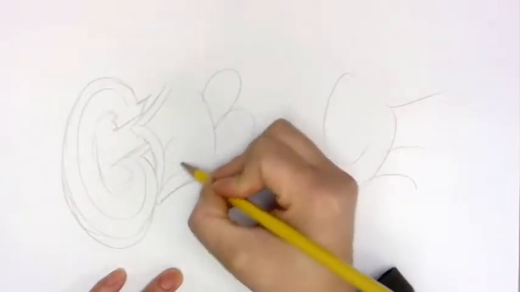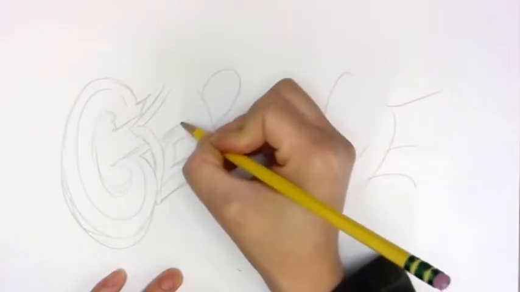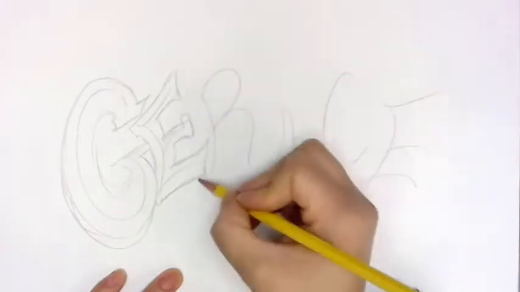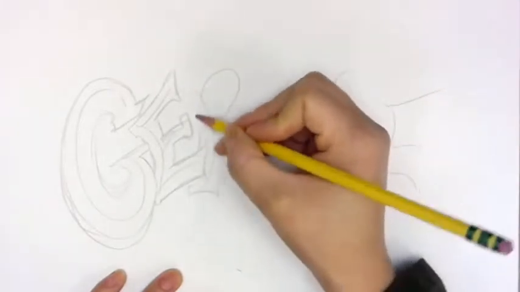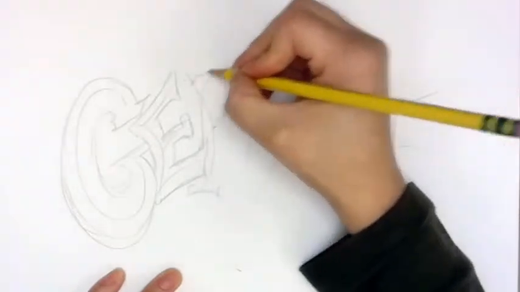I'm adding in sharp corners and hard edges on the ends of each of the letters. This is my own style. You do not have to do this. You can change it up and create your font or letters in a different way.